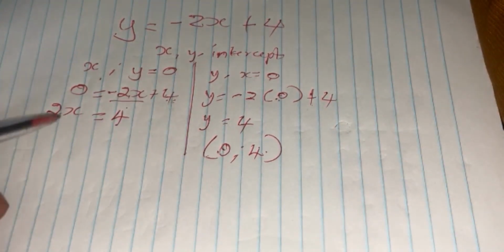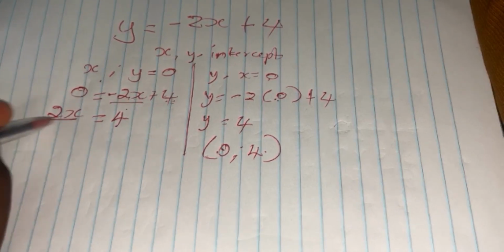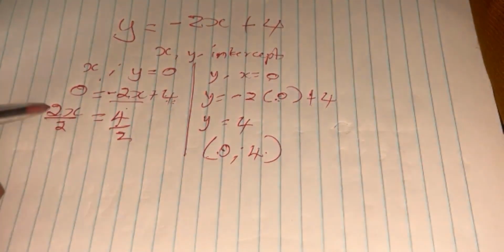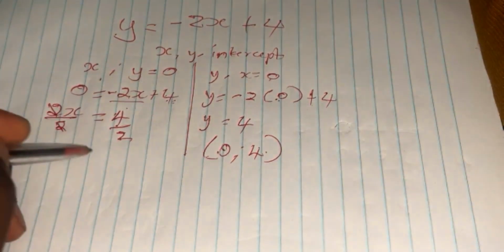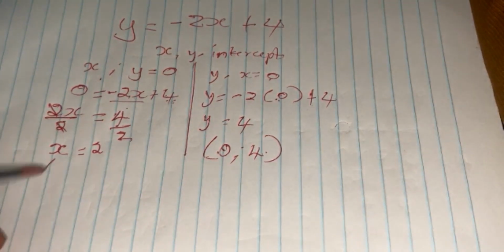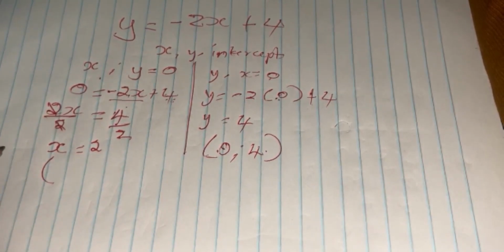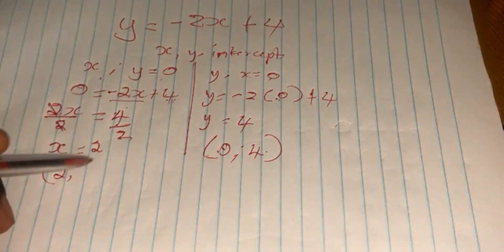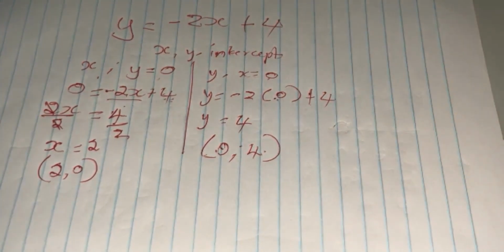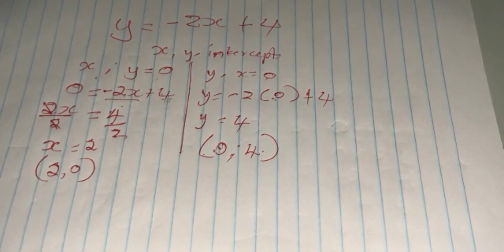How do I get rid of 2? If I have 2 multiplying x, then I'll divide both sides by 2. Then 2 divided by 2 is 1. Then we remain with 1x = 4 divided by 2, which is just 2. Which means when I check, my coordinate will be 2 as an x and my y, don't forget y, it was 0. Good. Then I am done solving the intercepts.